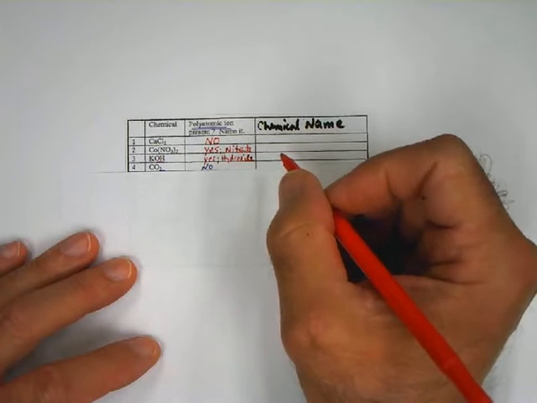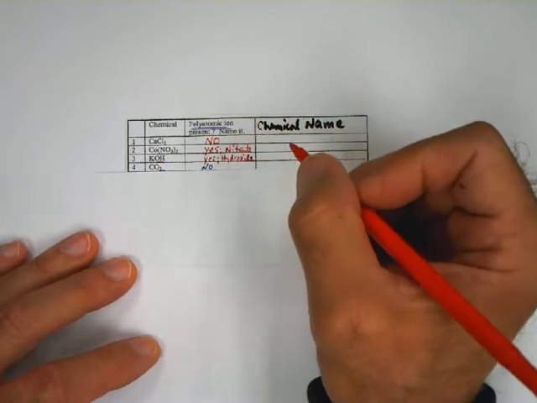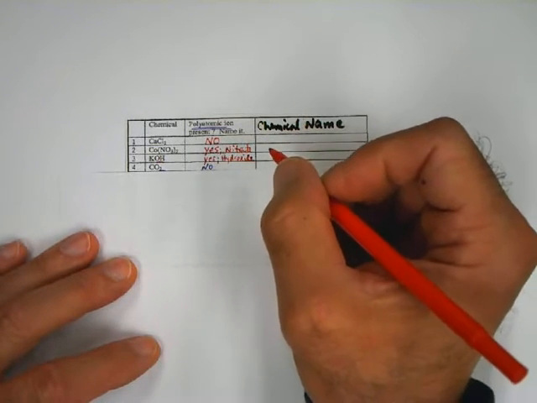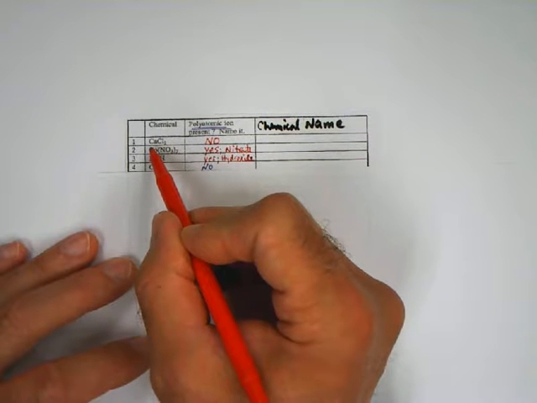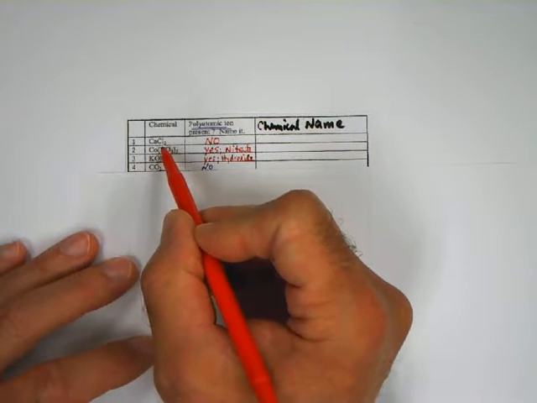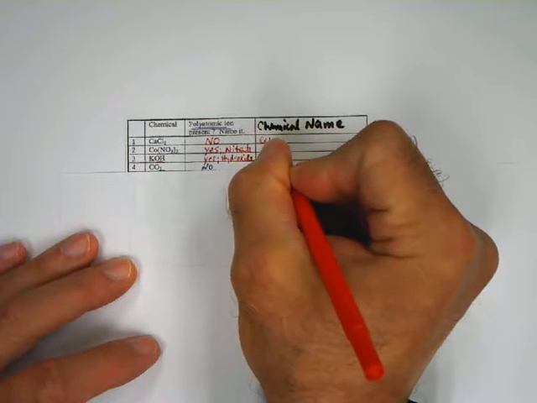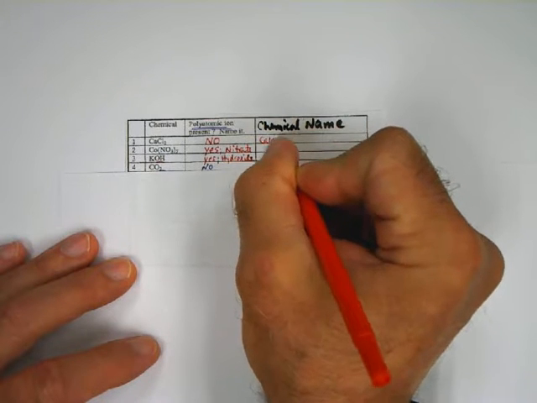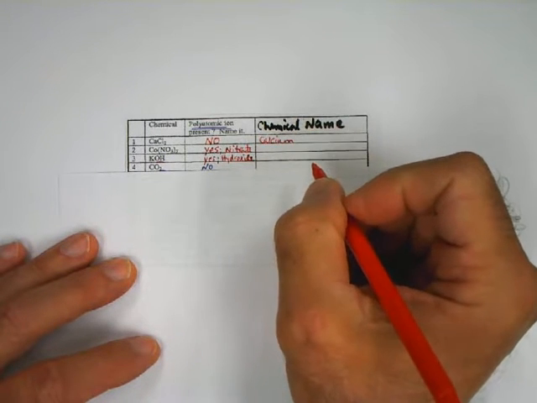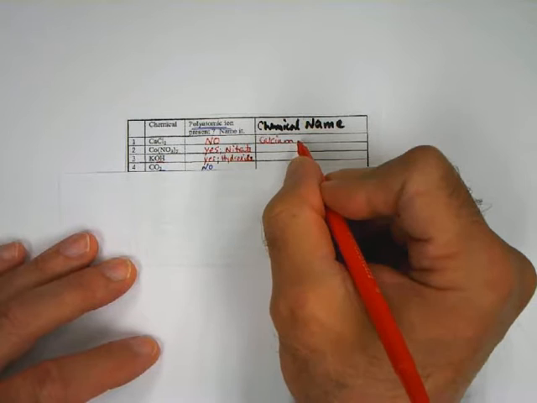Okay, the first one, we have calcium, which is a metal attached to a non-metal, so that's the most basic naming system. And so we'd write the name of the metal first, which is calcium. And then we'd write the stem of the non-metal, which would be chlor, and then put an IDE ending. So this is calcium chloride.